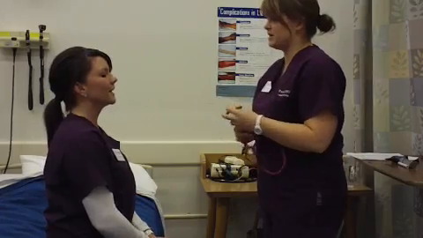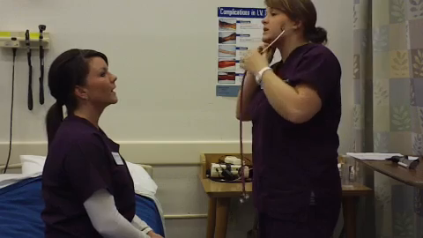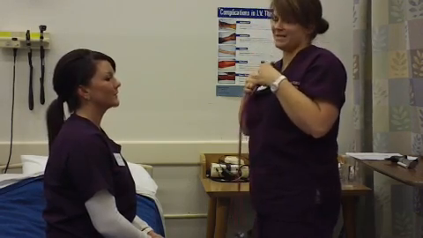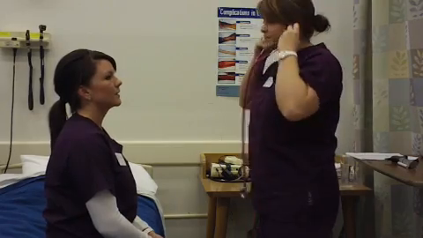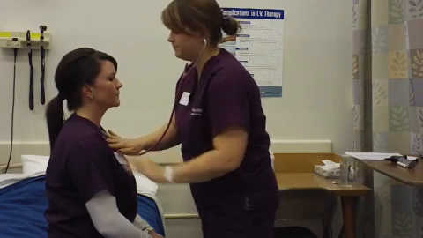Moving to the heart, the last part of the physical assessment. I'm going to also check all 4 valves, the aortic, the pulmonic, tricuspid, and mitral. Just breathe normal.